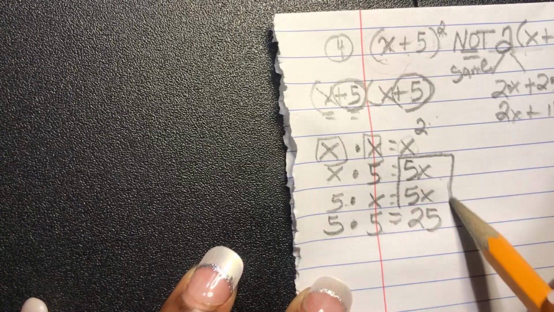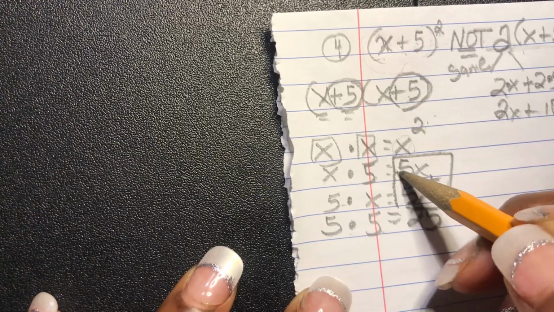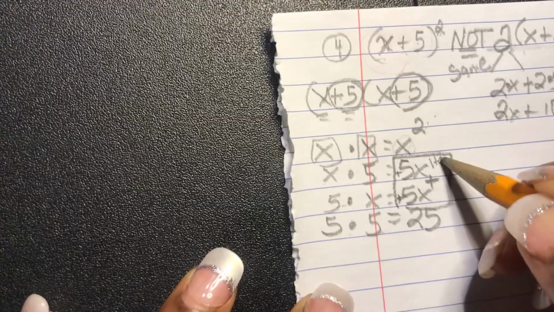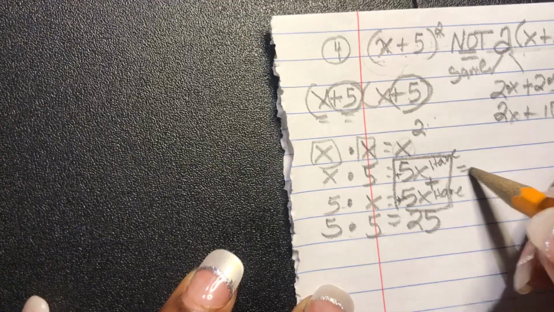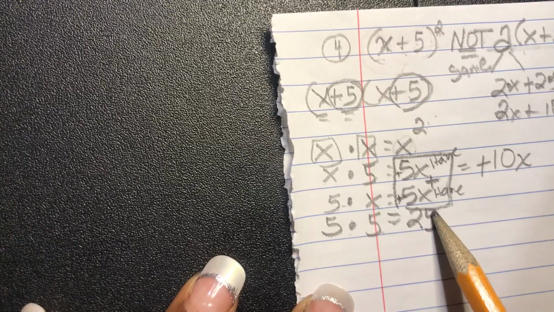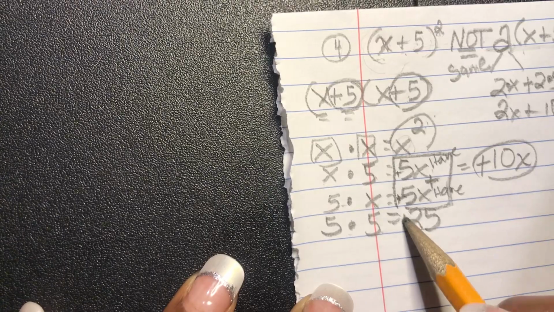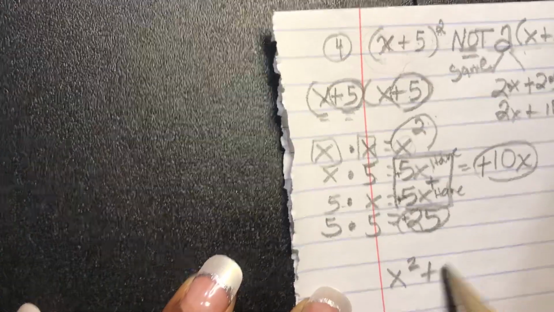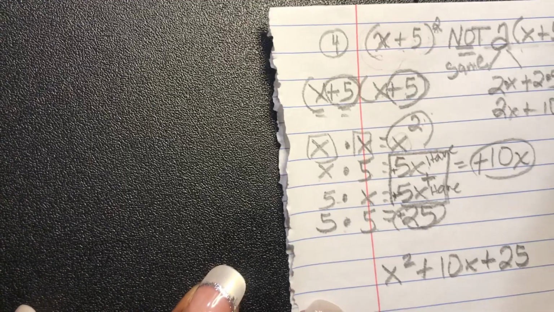Put our box around like terms so that we can add. There's an imaginary positive in front of the 5. Imaginary positive, if you don't see anything in front of the 5, it means I have $5. I have another $5. So that means I have $10 altogether. And remember just to put one x because we're not multiplying. So we have x squared plus 10x, and there's a positive in front of the 25. So we have x squared plus 10x plus 25 is the answer.